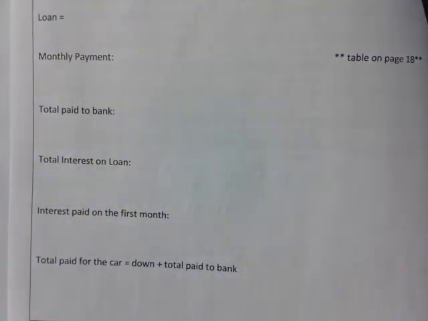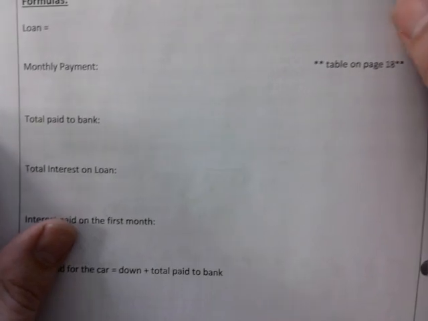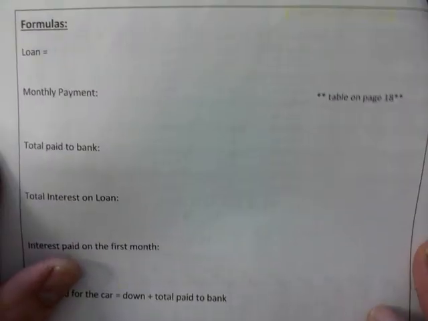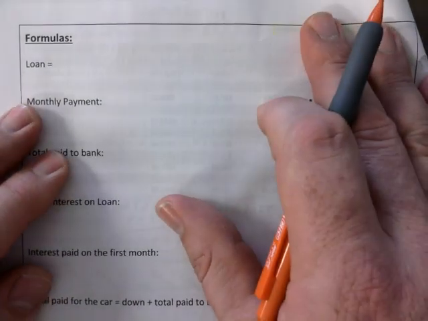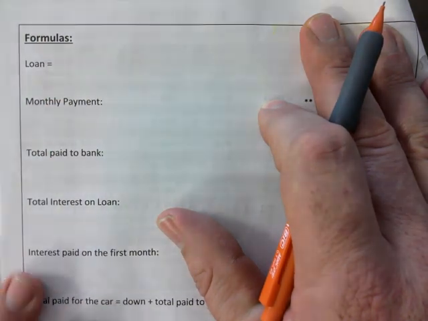I hope yesterday's lesson made a little bit of sense. It's complicated sometimes, but you need to understand how interest works, okay? Otherwise, you're going to end up paying a lot of interest. You don't want that. You want money in your pocket, okay? So here's some formulas that I'm going to give you.